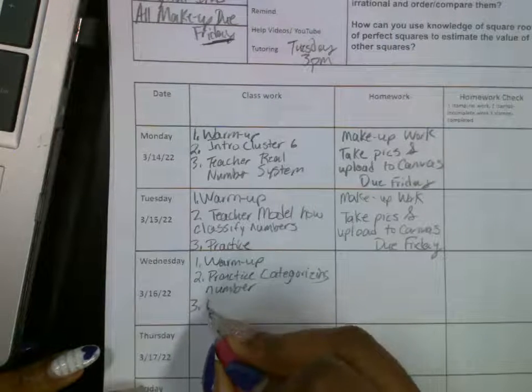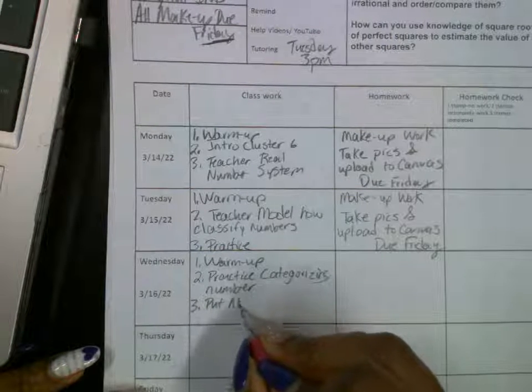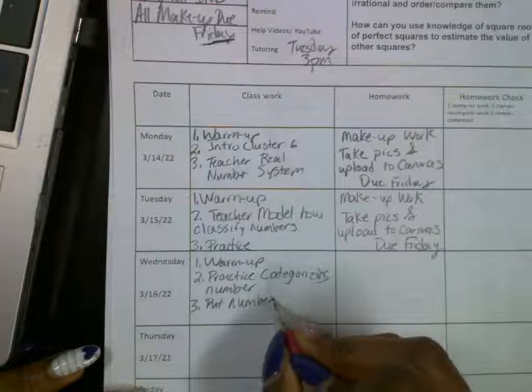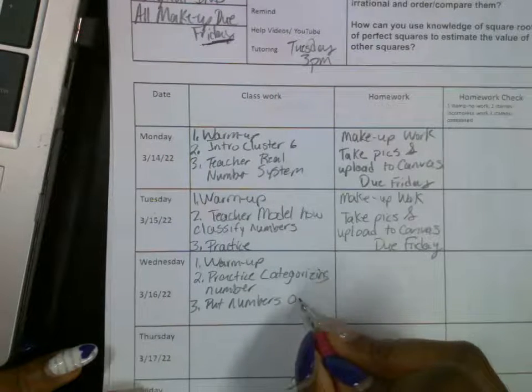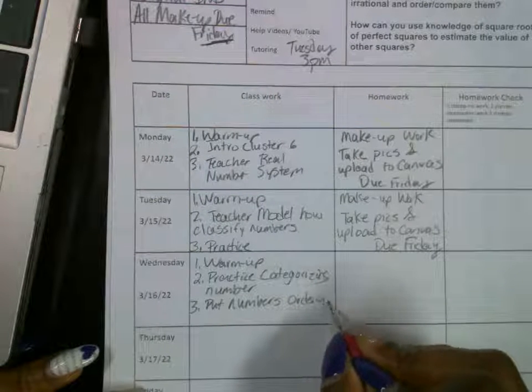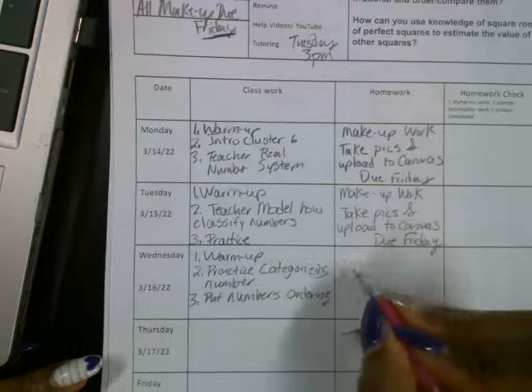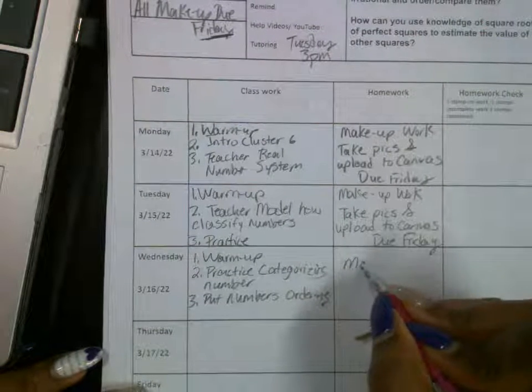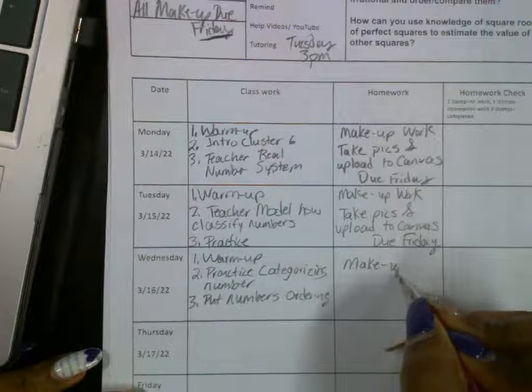And then, if we have time, we're going to put numbers in order from least to greatest or greatest to least. We're going to be ordering numbers if we have time. No homework. You're using this time to make up work.